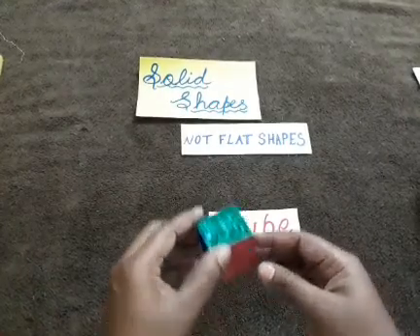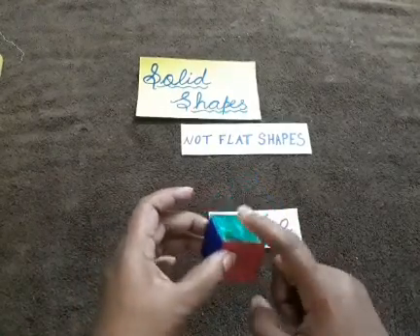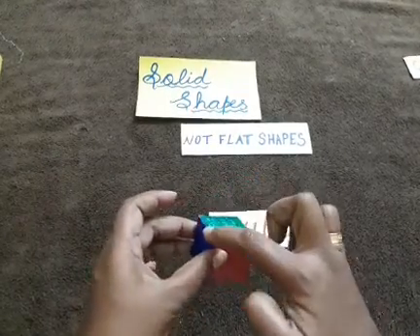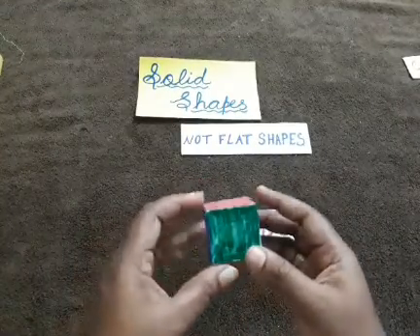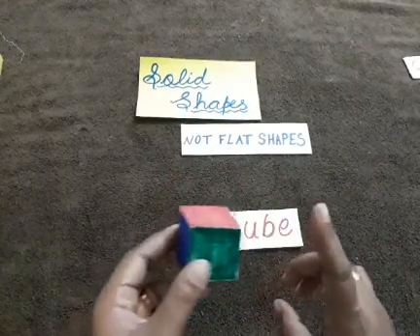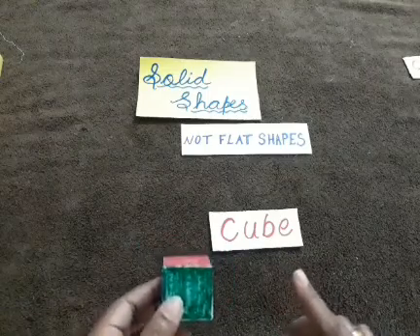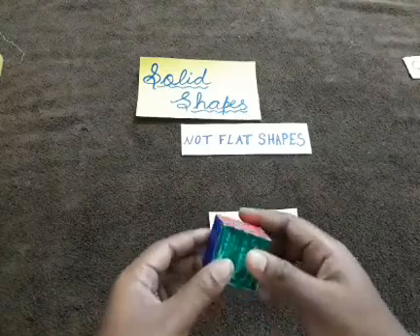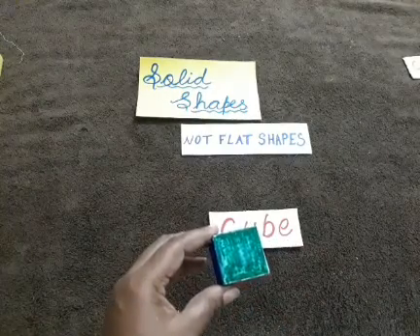So my dear kids, a solid shape with 6 plane faces, 8 vertices and 12 edges is called a cube. Is it clear, my dear kids?